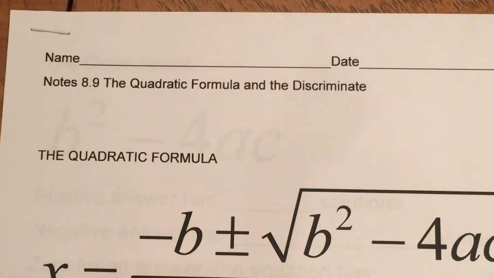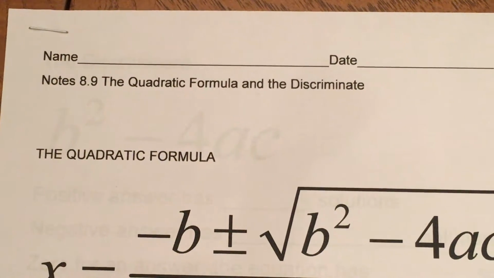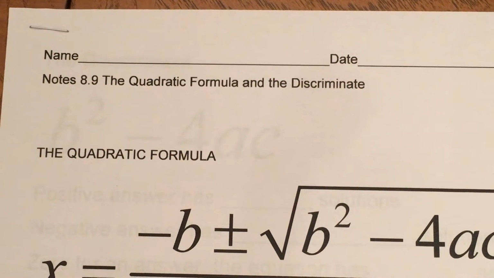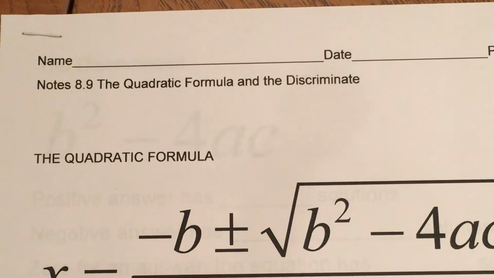Welcome to the quadratic formula and the discriminant. Truthfully, this is one of my favorite lessons.